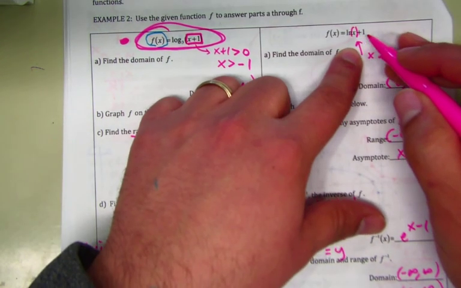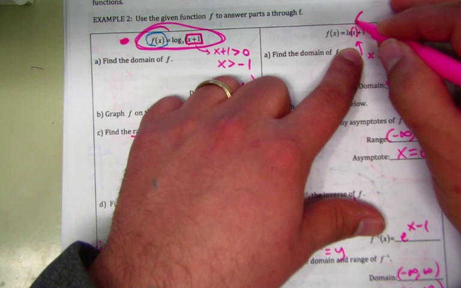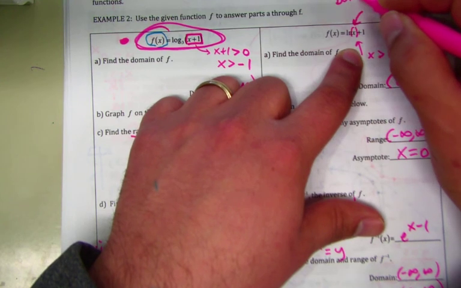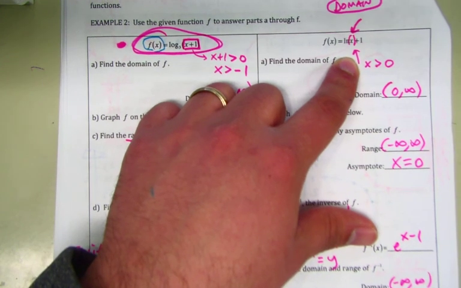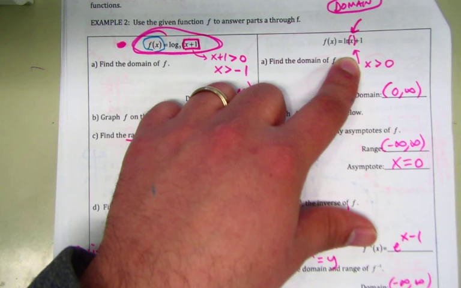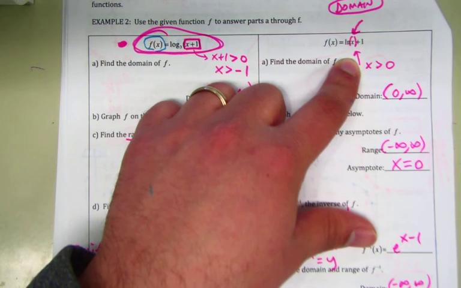So one way to figure this out: remember, to find the domain, we have 3 things you have to know, right? Number 1, fractions. If there's a fraction, the denominator can never equal 0. If there's a square root, whatever's on the inside of the square root has to be greater or equal to 0. That's a rule, a law, so to speak.